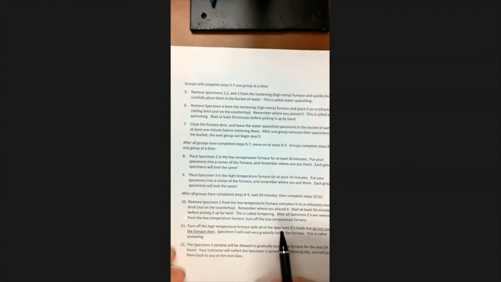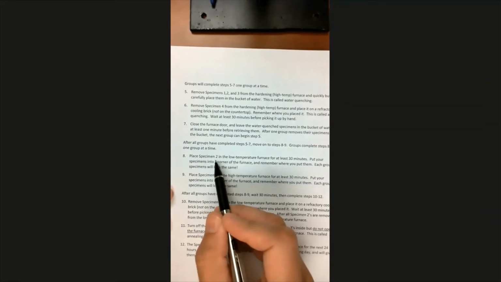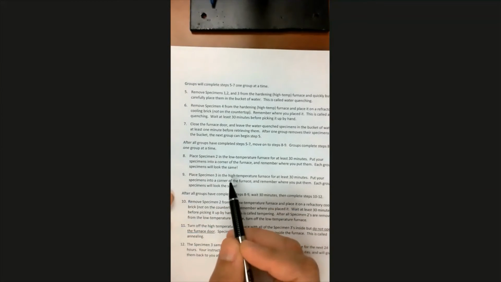So at this point, we've got specimen 1. We can take it out of the water. It's been cooling down in the water, so it's cooled down. Specimen 4 is still hot, but it's being air cooled. And specimen 5 and 6, remember, we're not doing anything in this procedure with specimen 5 and 6. And 2 is in the low temperature furnace, and 3 is in the high temperature furnace.